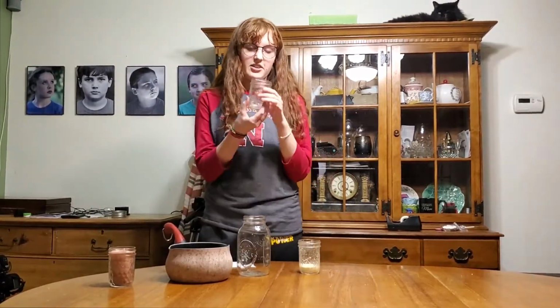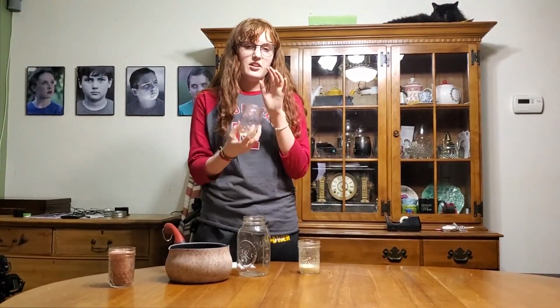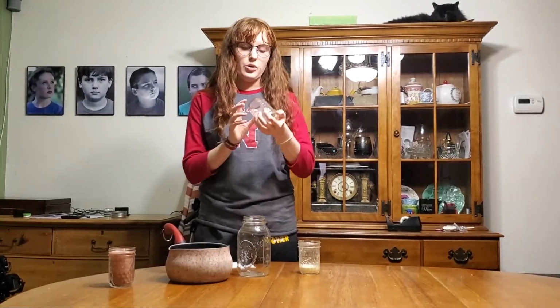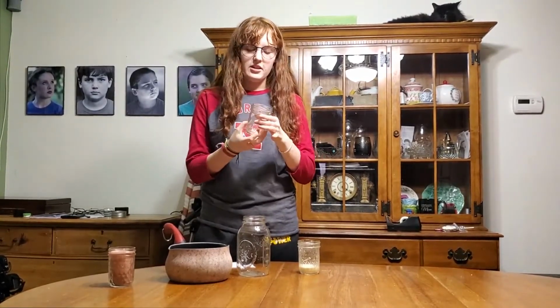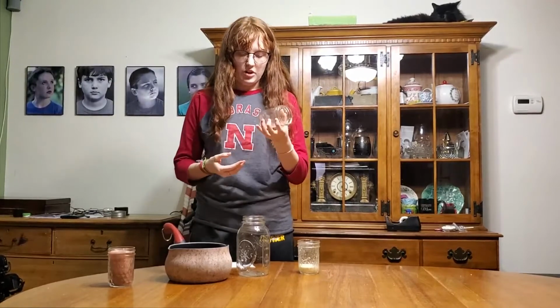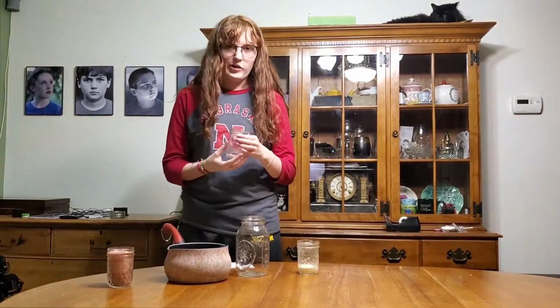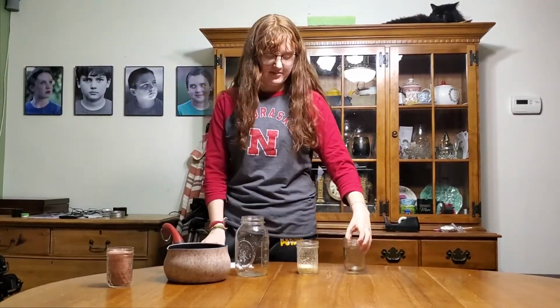A container like this, a mason jar, is a perfect container for a candle. It won't crack because it's used to taking on heat. It won't leak because it's a jar, and it won't catch fire clearly because it's glass.